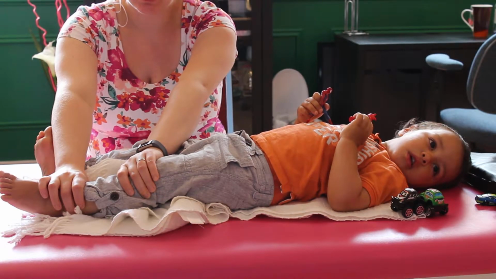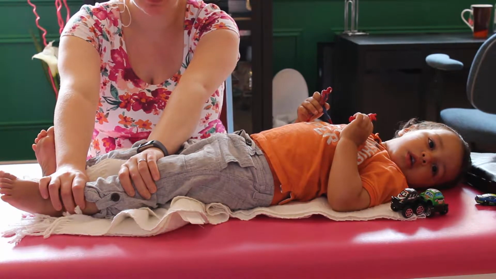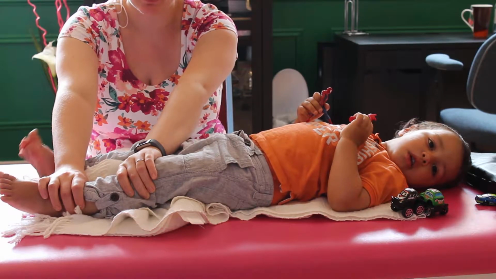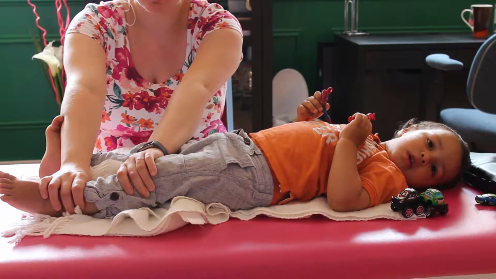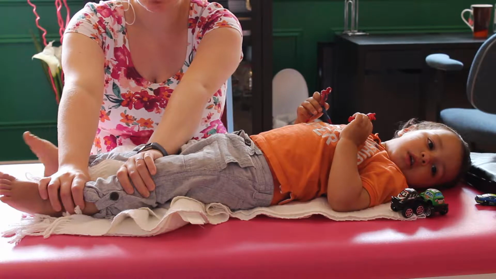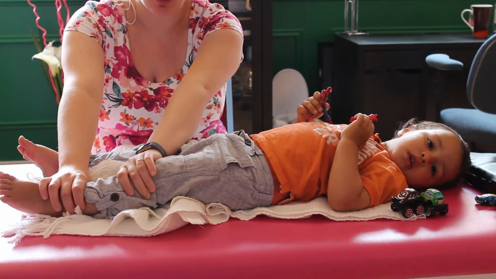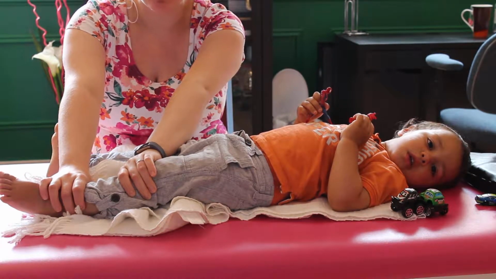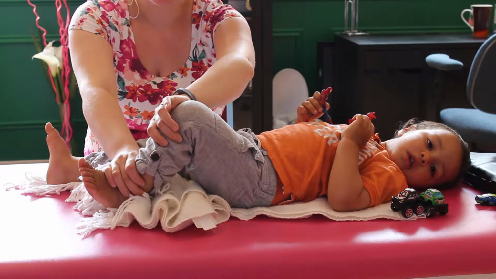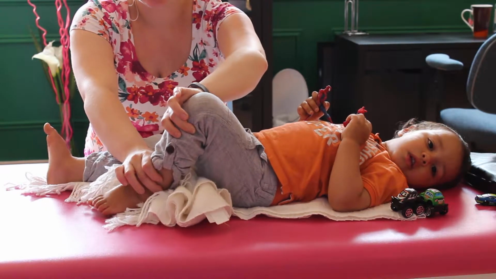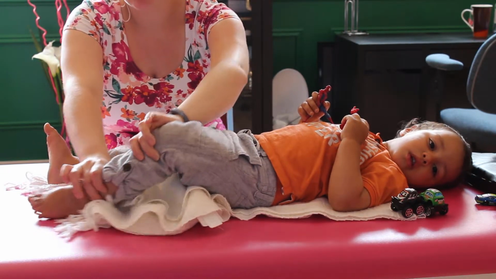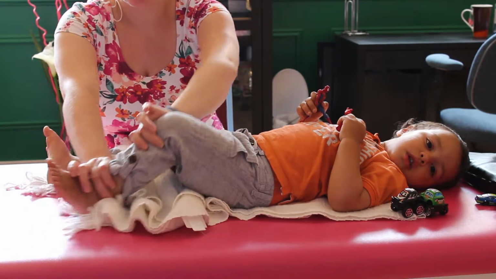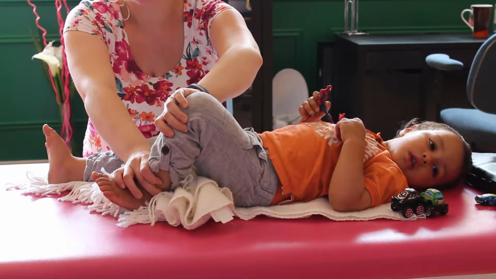And I'm finding this at the proximal end of the tibia. So there's more issue going on at the knee here, not at the femur for femoral anteversion. Again, the kids, they will move around, so you just follow that and keep releasing.